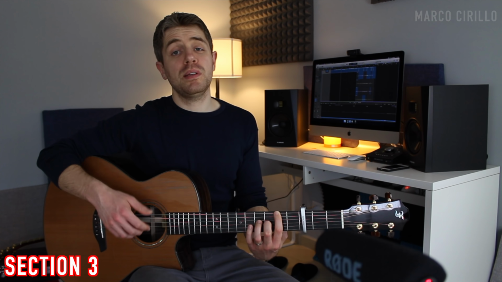Now we still have one section to learn, just the last few bars. We have a beautiful chord progression. So we start with the E major, just open, 2 and open. 3 strings, the low E string, the D string, and the B string. And then E, D sharp, and back to the E.